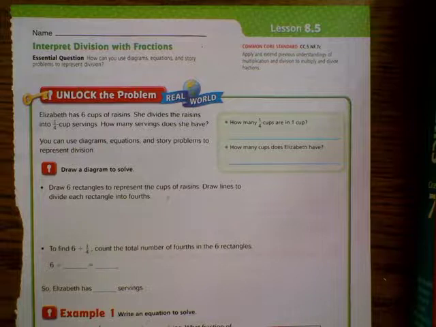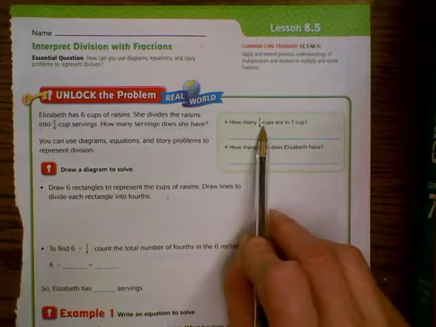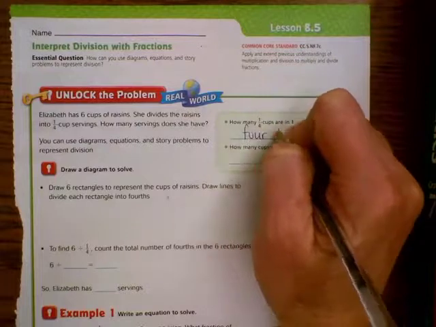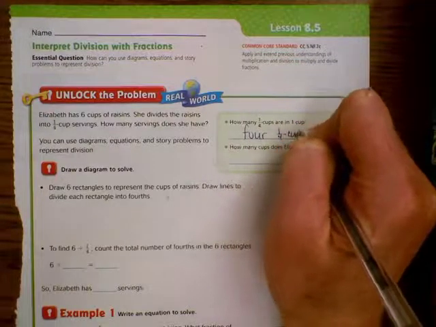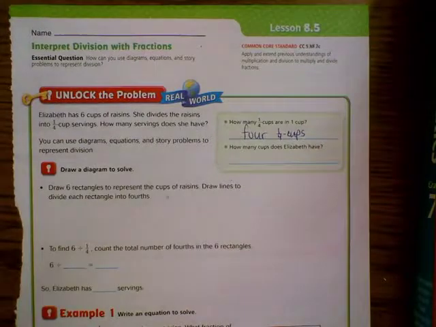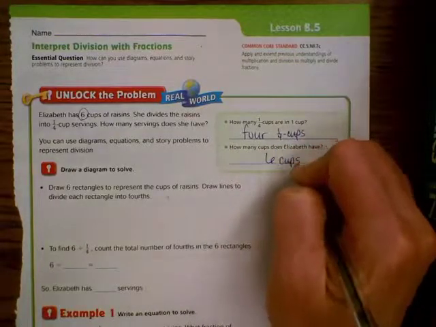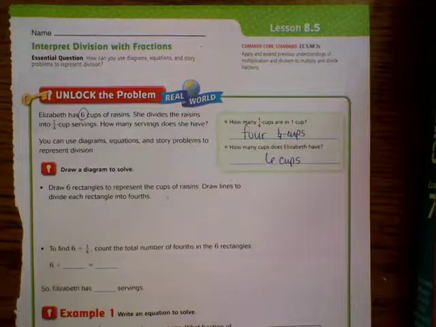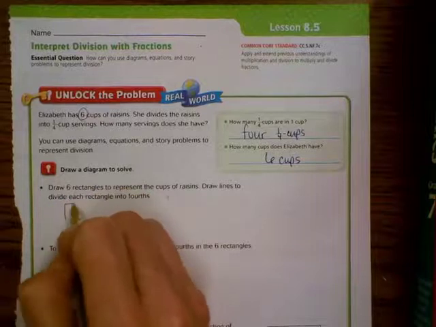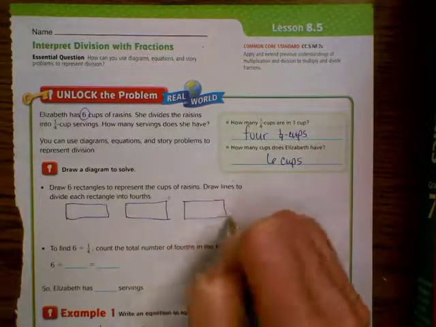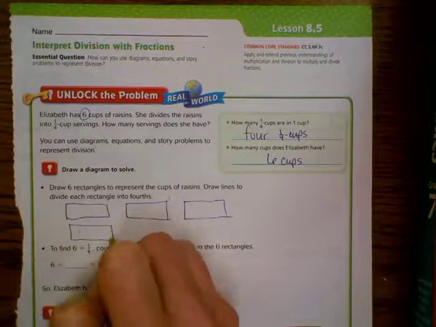So we know that in 1 cup, we know there are 4 1/4 cups, because 4/4 would equal 1. And we know from our story problem that she has 6 cups of raisins. So we are going to be drawing our model to represent the 6 that we are dividing up, the 6 cups. So we'll just go ahead and draw our 6 rectangles. Again, model, it doesn't really matter whether you draw a rectangle or a circle, just whatever is easier for you to divide up.